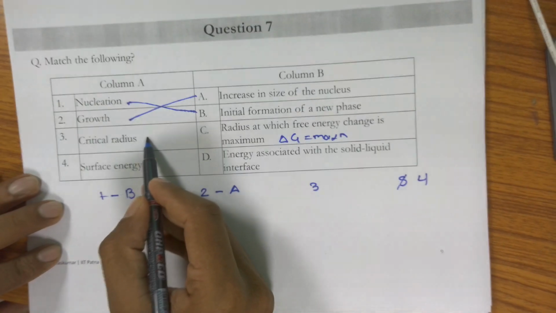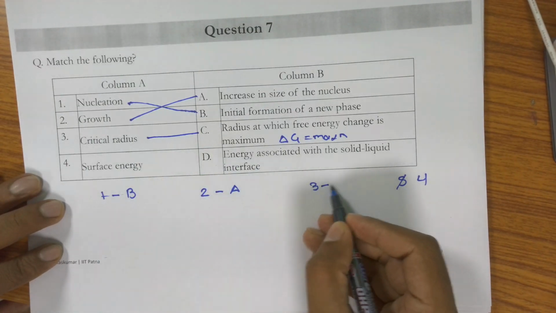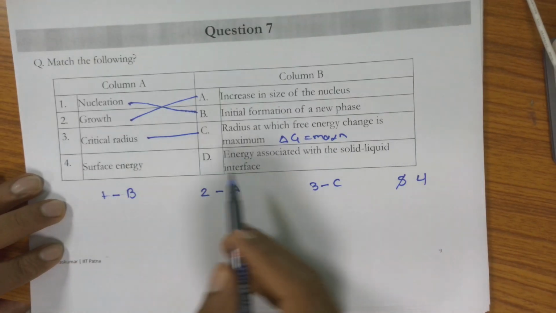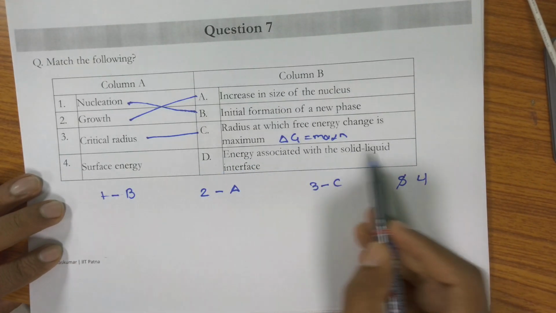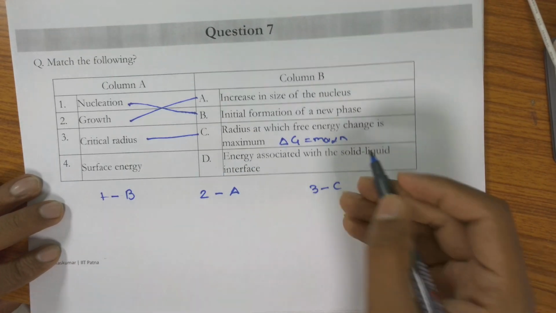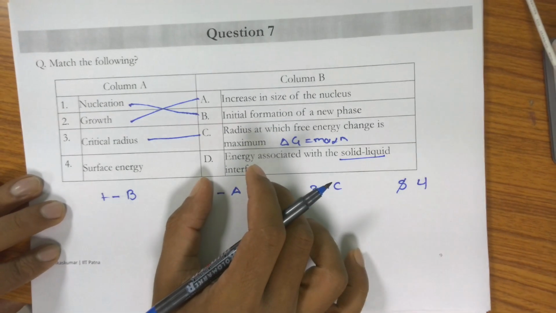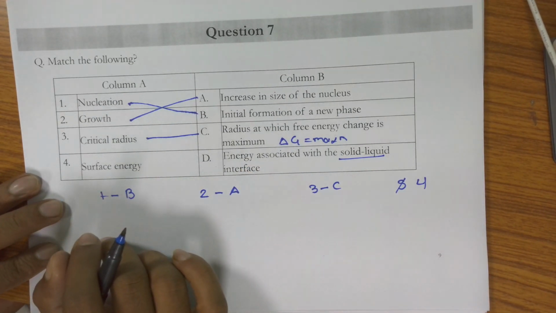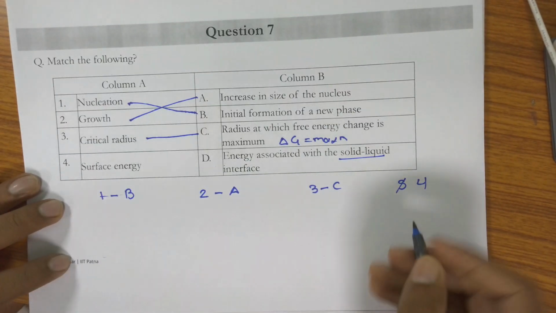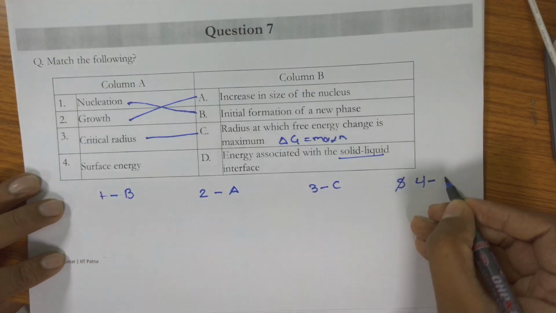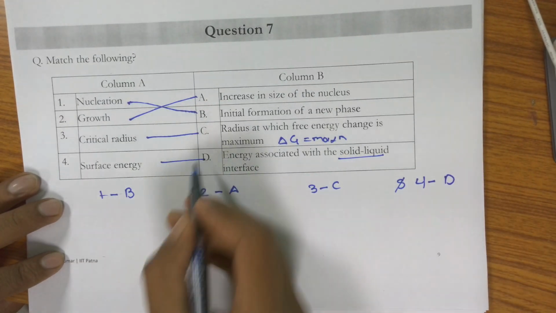So we can say that the third is going to match with C. And only this one is left. Surface energy, the energy associated with the solid-liquid interface. If the transformation is solid to liquid, the interface at which it is happening, that's the surface energy. So we can say that it will be option D. Let's move to the next question.